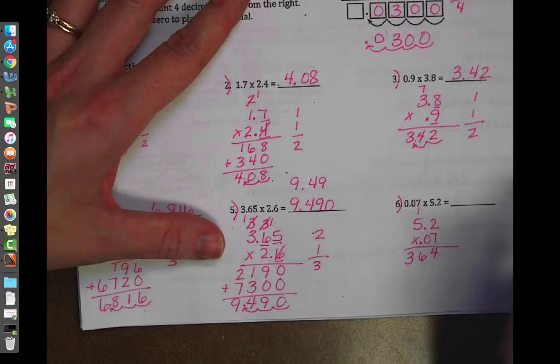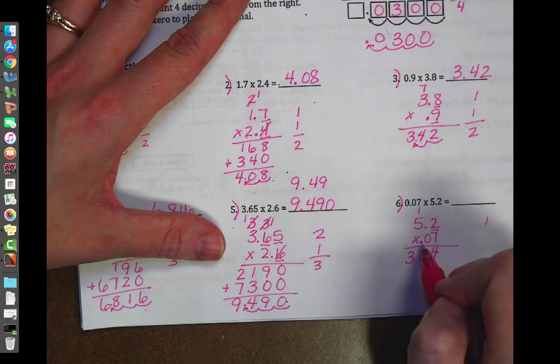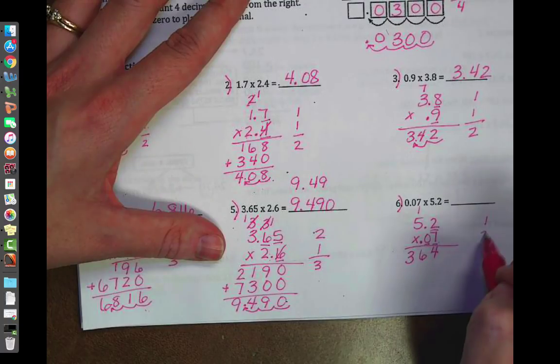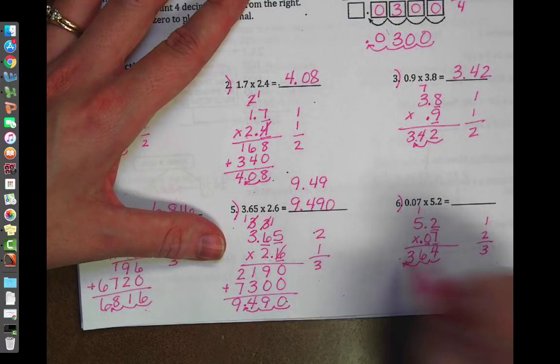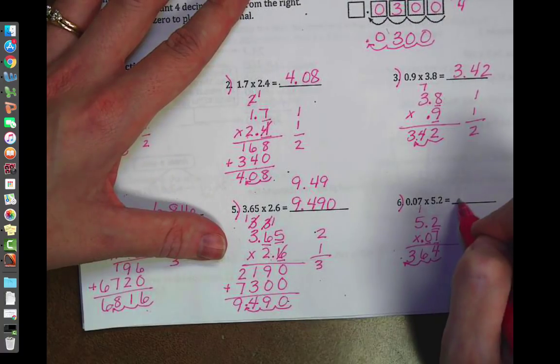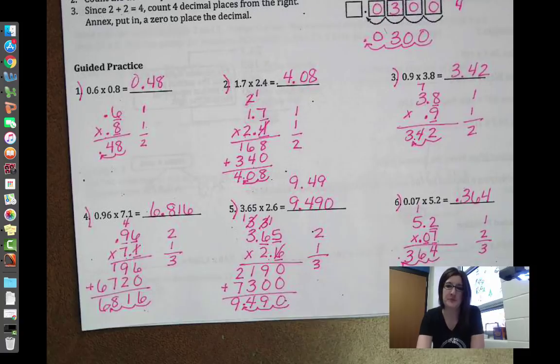Now I'm going to figure out my decimals. So decimal 1, decimal 1, 2. So I need to move it 3 spots. So in front of my 3. So I have 364 thousandths.